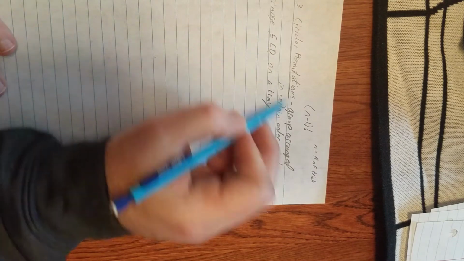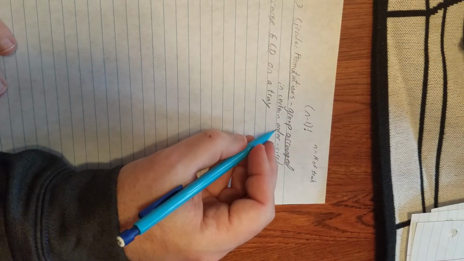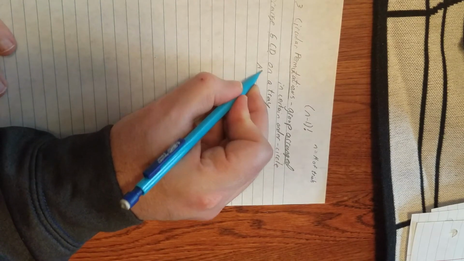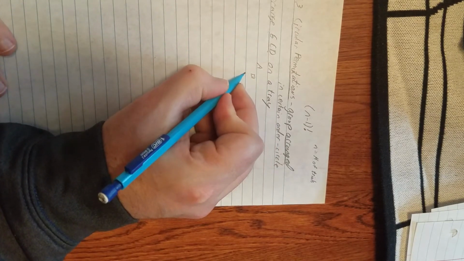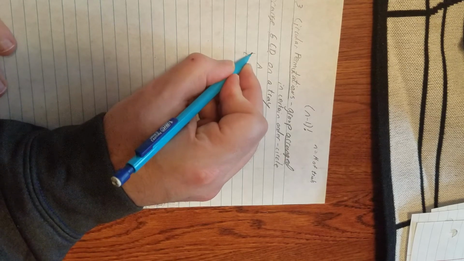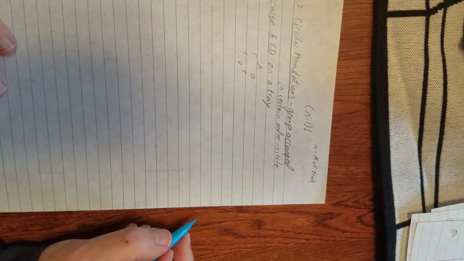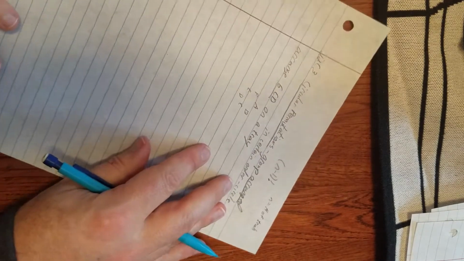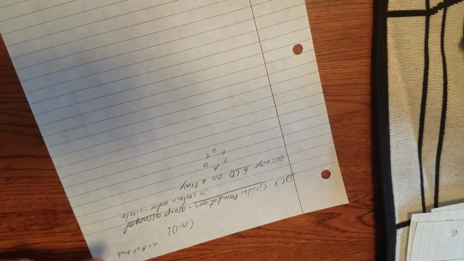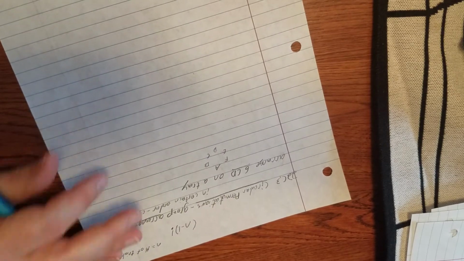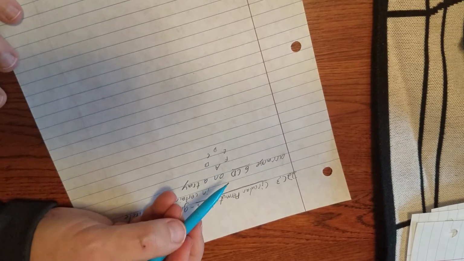So we have 6 CDs in a tray. Let me just draw this out. A, B, C, D, E, and F. Now, if I twisted or turned this like one spot to the left or one spot clockwise or counterclockwise, they're still in the same order, even though F looks like it's at the top now.